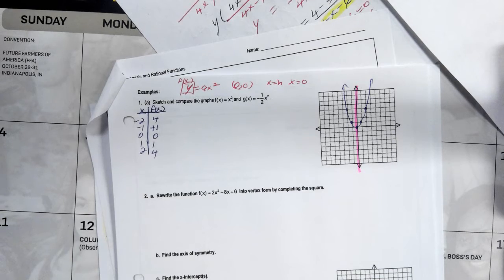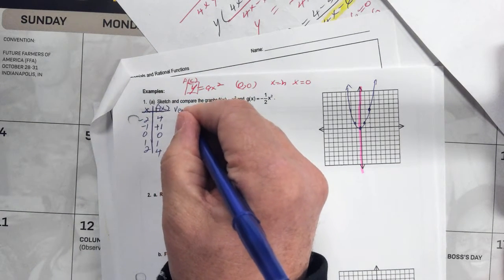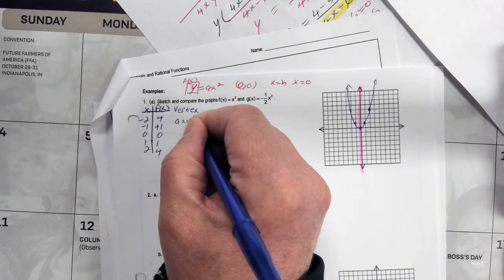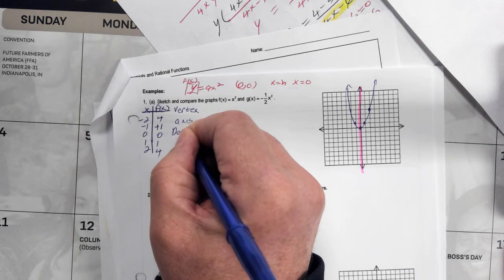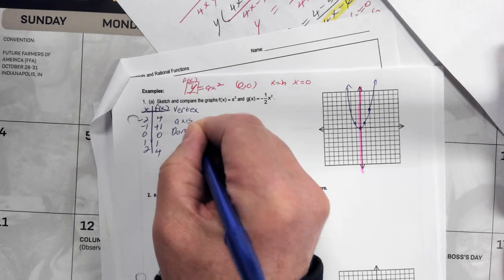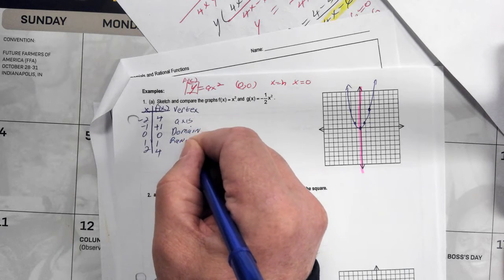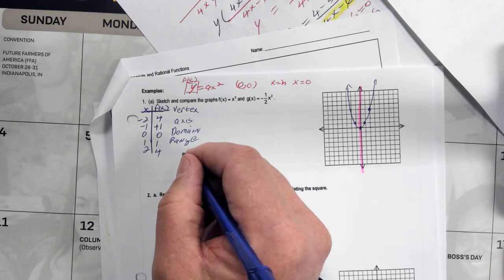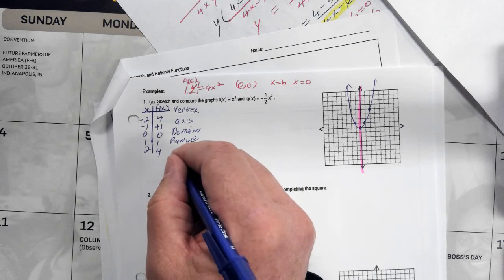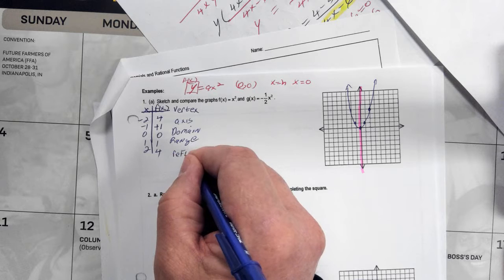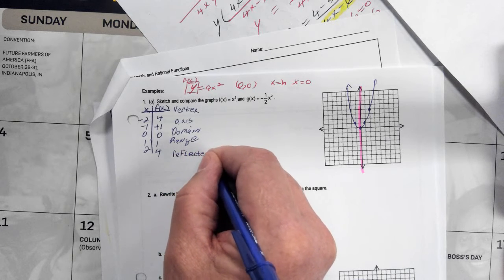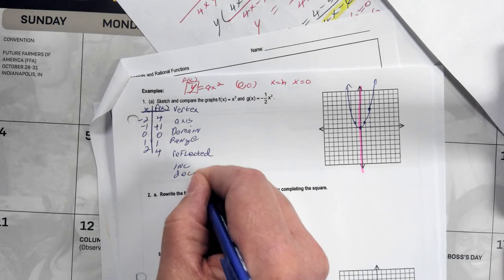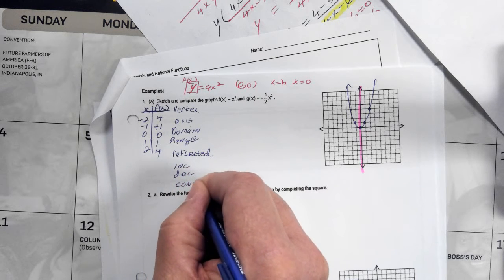Now, what you have to do whenever you do a problem like this, you say, what's the vertex? Then you have to say the axis. Then you have to say the domain. Then you have to say the range. You want to know if it's even, odd, or neither. You want to know where it's reflected. You want to know where it's increasing, where it's decreasing, where it's constant. This is what you do when you do any problem now.